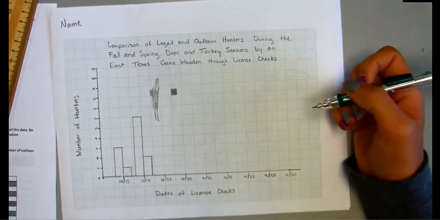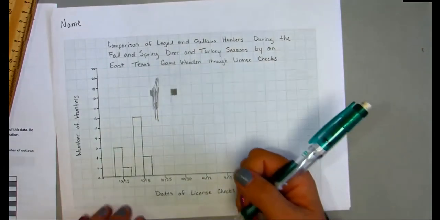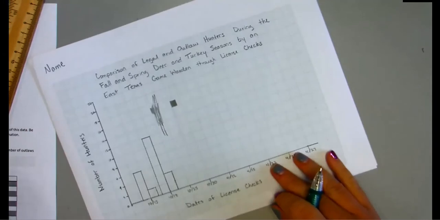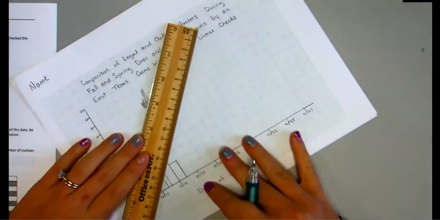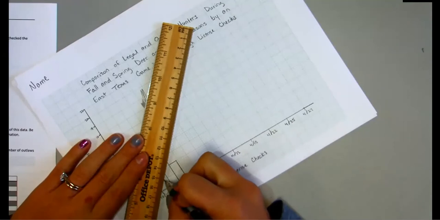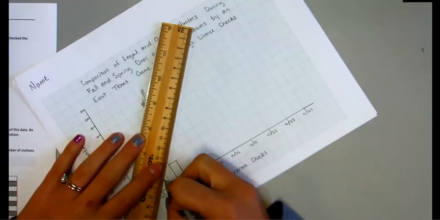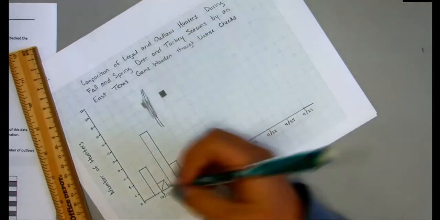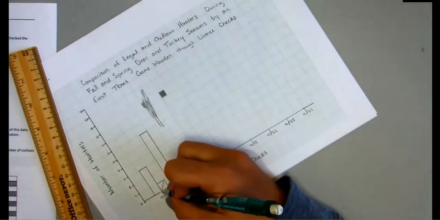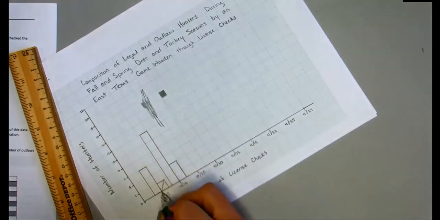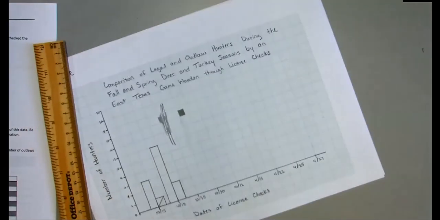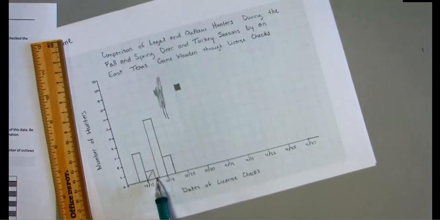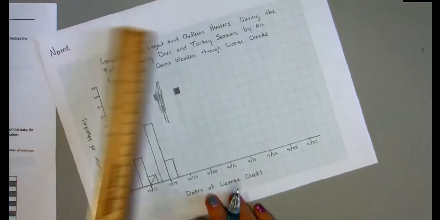So the easiest thing to do is make a design. I like slanted lines because they're fairly easy. However, you want your lines to be pretty and perfect. I'm going to shade the outlaw hunters because there's less of them and I don't want to work that hard. So I'm going to shade the smaller amount or put my design on it. So I'm going to get my ruler and I'm going to draw my shaded line. Now you can see a difference between my legal and my outlaw. And I'm going to do that for all of them.